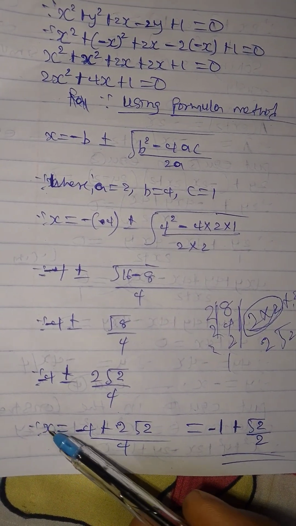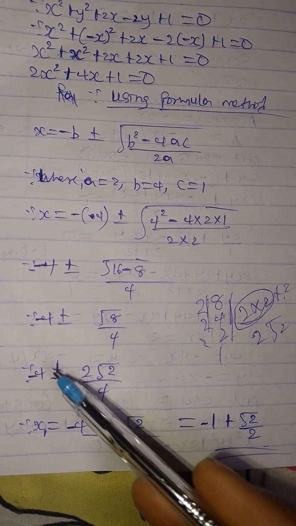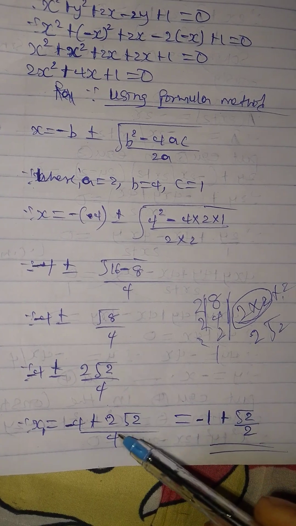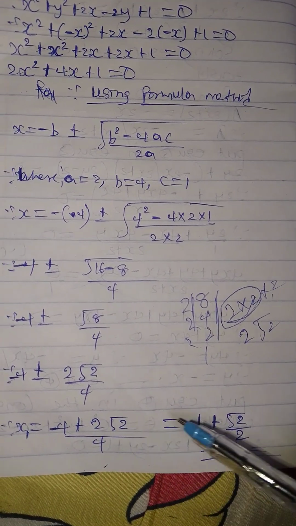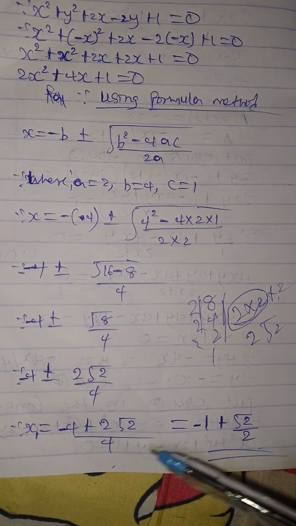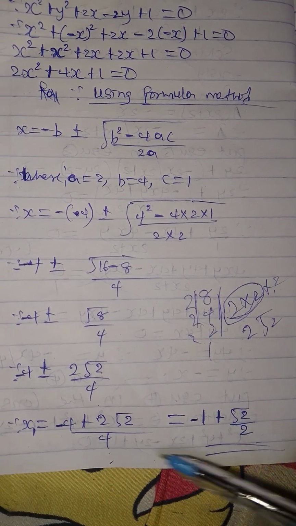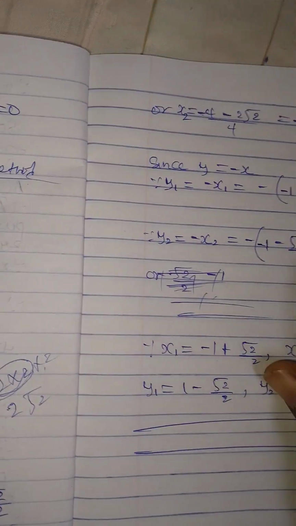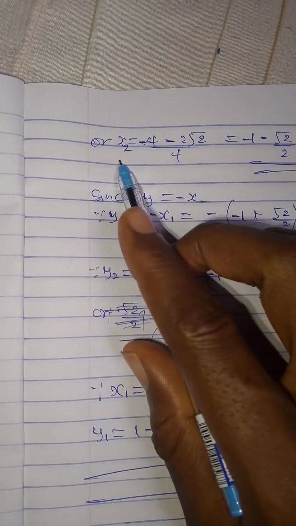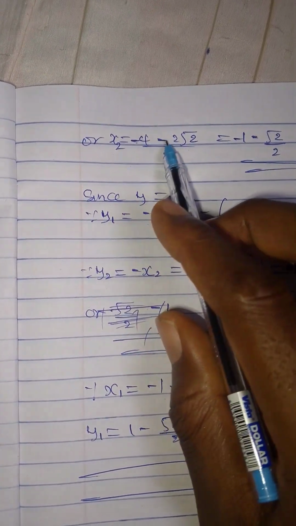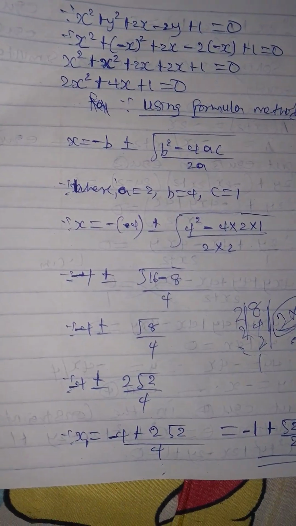To find x1, x1 is equal to minus 4 plus 2 square root of 2 over 4, which is equal to what? If you do this, minus 4 divided by 4 gives me minus 1, plus 2 divided by 4 gives me square root of 2 over 2. Okay, hope you know. So now I have to find x2. Now x2 is equal to minus 4 minus 2 square root of 2 over 4. Hope you know. That is this now.